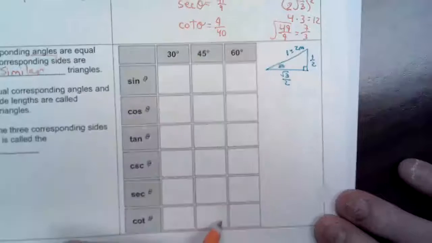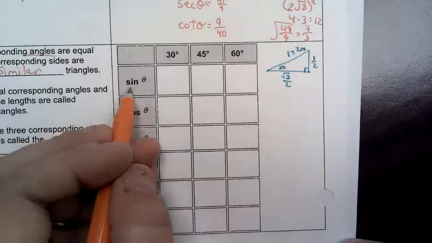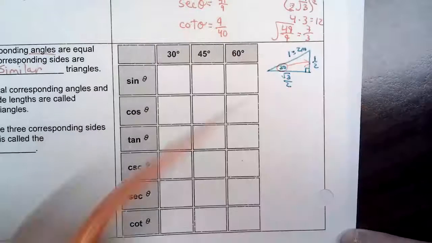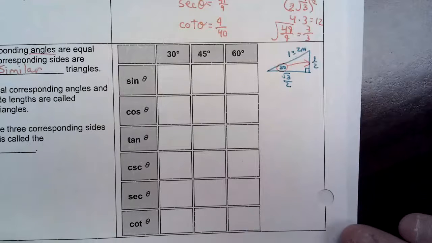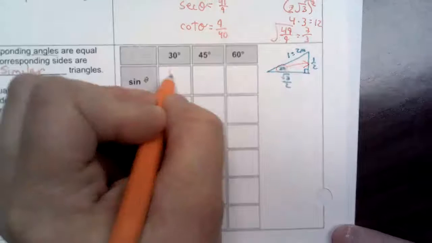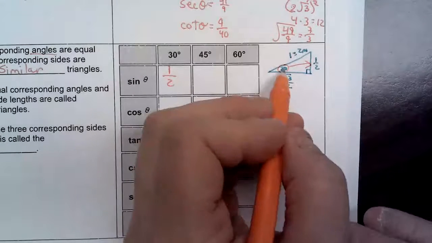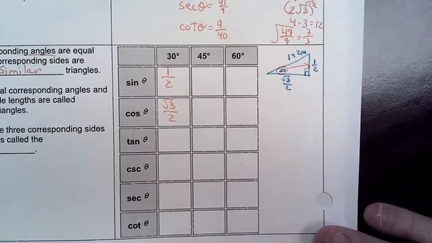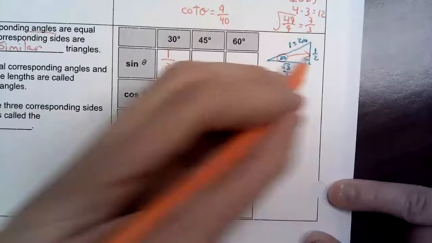So we're going to ignore this 45-degree column for right now, and we're just going to deal with our 30s and our 60s. All right, so let's do just the 30-degree angles first. So sine of 30 degrees. Okay, so that's going to be 1/2. So our opposite over our hypotenuse over 1 is just 1/2. Okay, cosine is going to be square root of 3 over 2 all over 1. Tangent, this is where it starts getting a little bit more difficult. So tangent is going to be our opposite, 1/2.